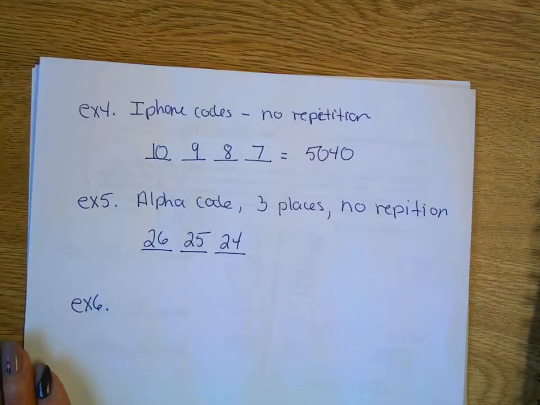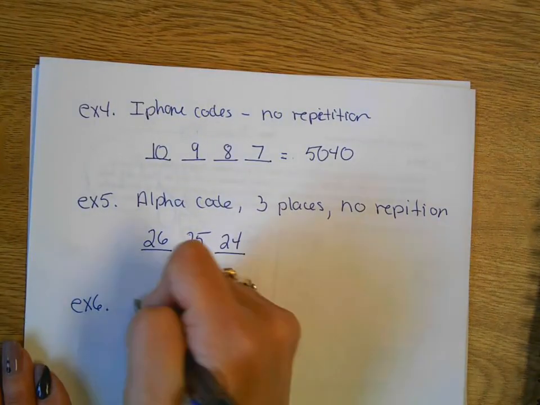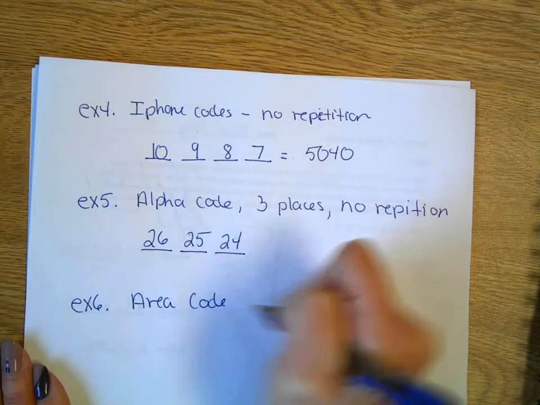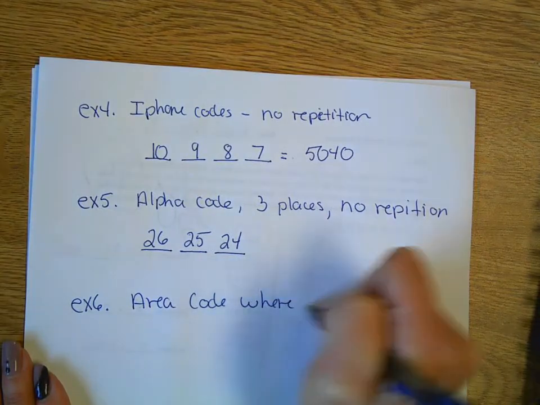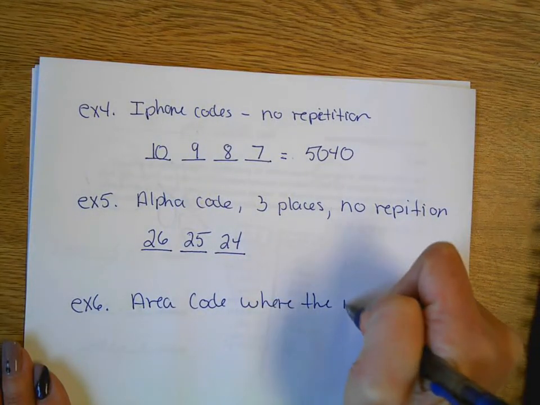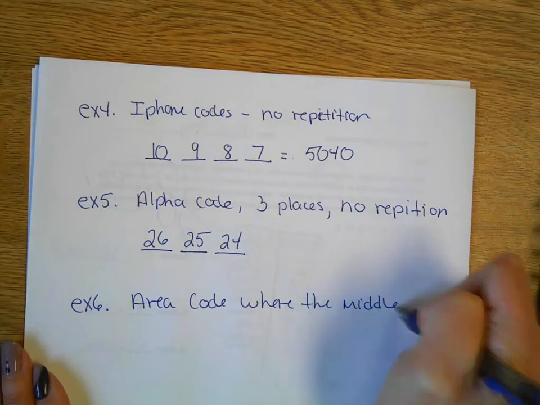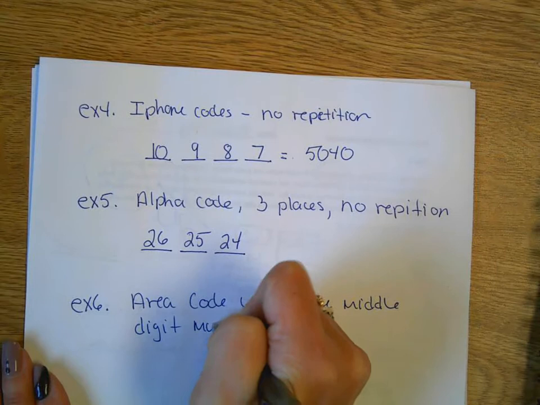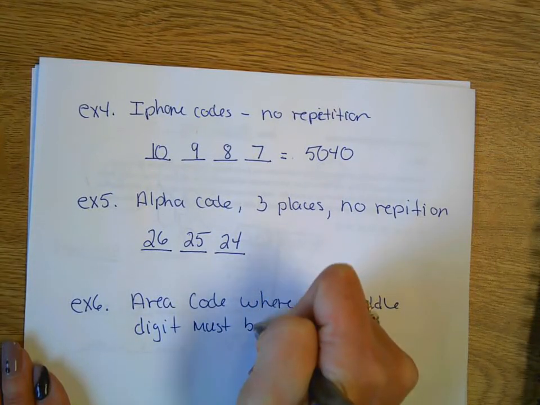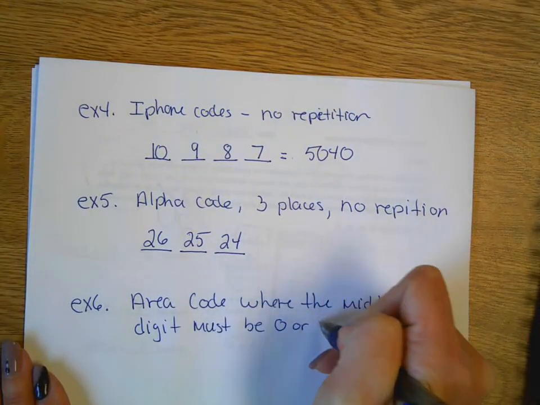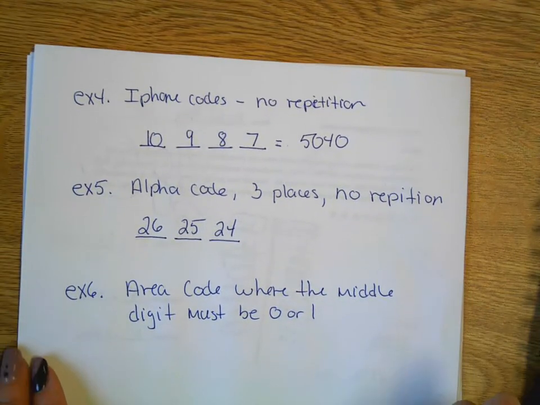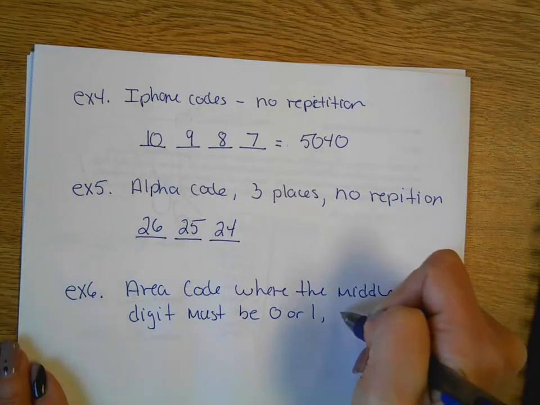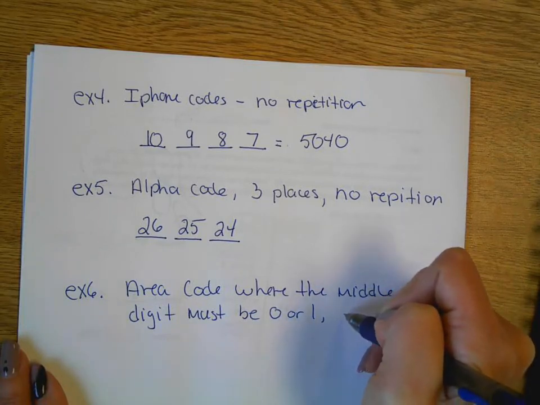Okay, let's go back. This will be our last one here. Let's go with an area code, where the middle digit must be 0 or 1, and we will have repetition or no repetition?